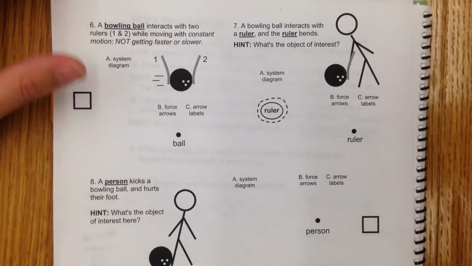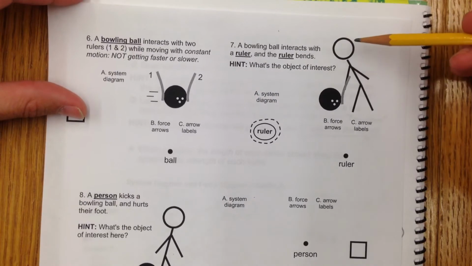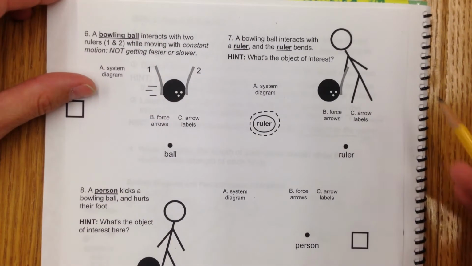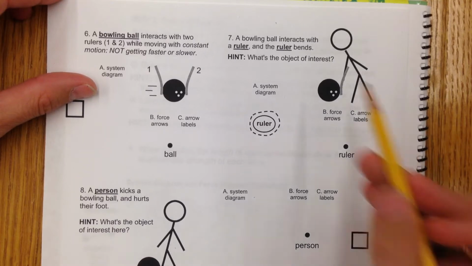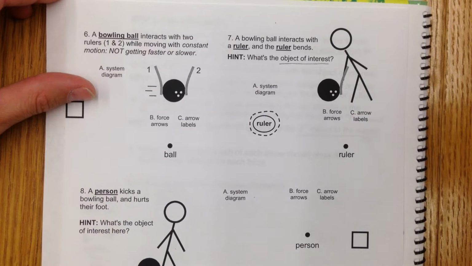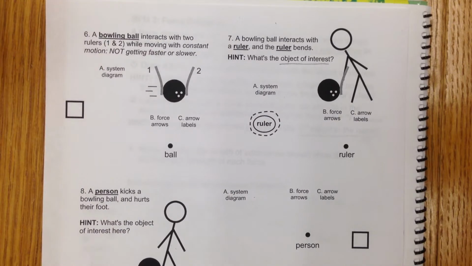So we're going to start with question 7 actually. If you didn't get question 6, that's all right. But let's focus on question 7. Question 7 is important because we're looking at what the object of interest is. It is no longer the ball.